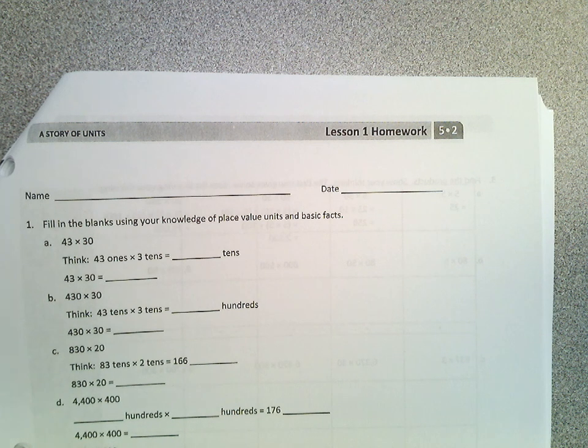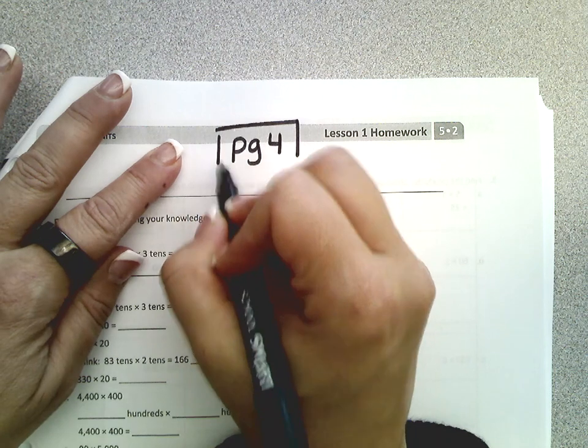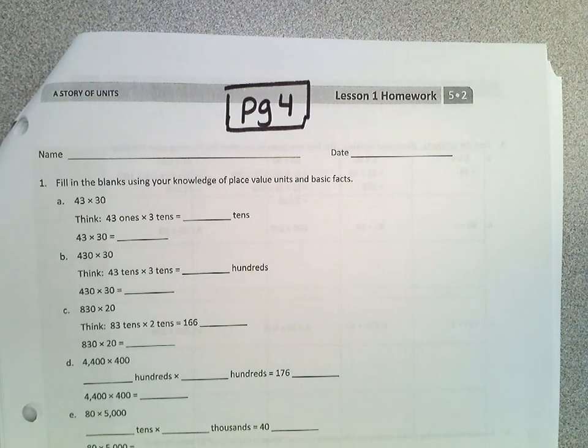Good morning, fifth grade. This morning you're going to need page 4 in your new packet. If you did not get a new packet yesterday, please ask the substitute. And we're going to do some problems from multiplying. Looks like we're multiplying some 2 or 3 digit numbers. However, one of the numbers is going to be a multiple of 10.